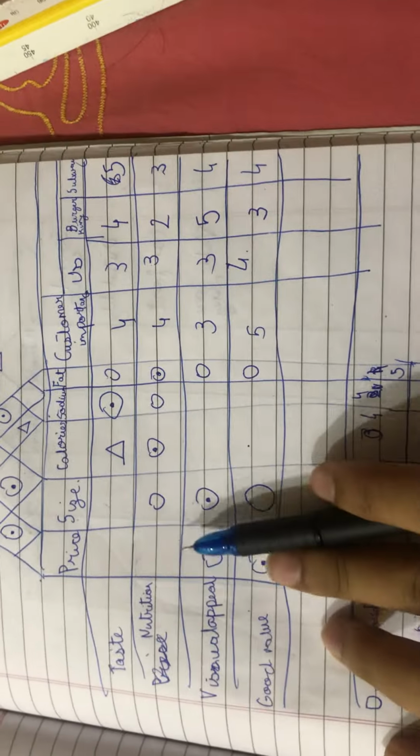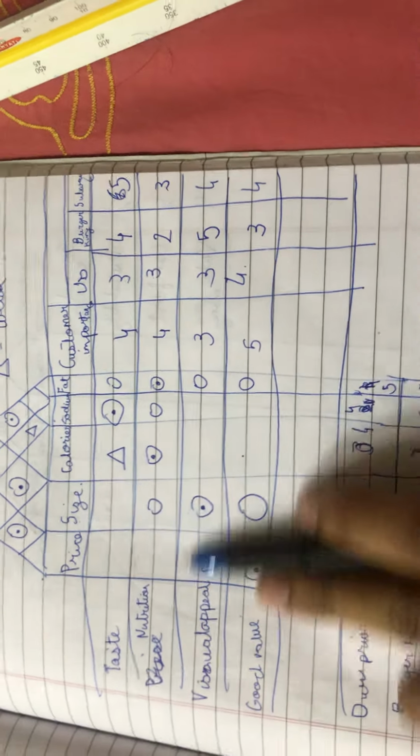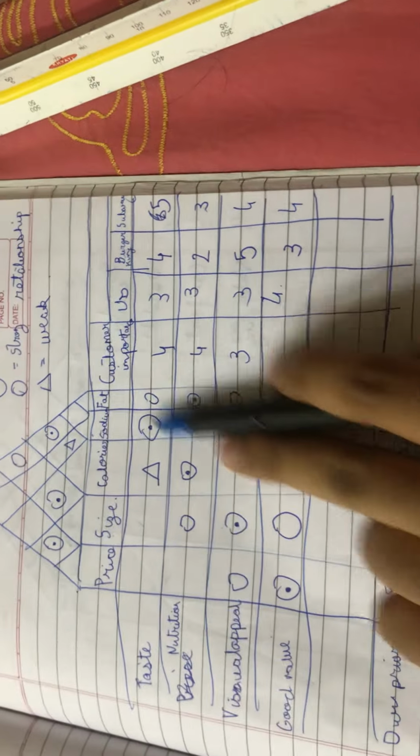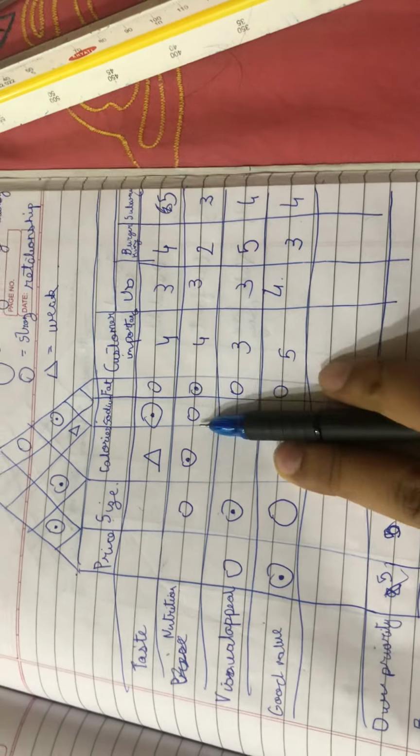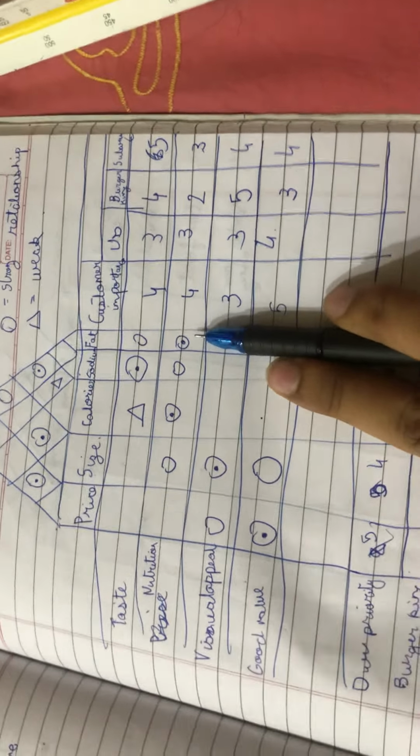Okay, now moving on. Nutrition, we have size affects nutrition. Yes, it does. Calories, very strongly. Sodium, strong, not very strong, but strong enough. Fat, very strong.